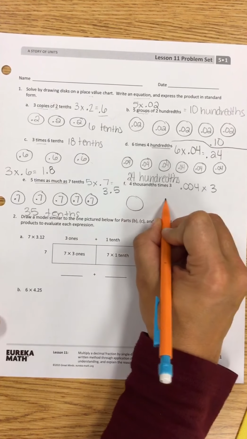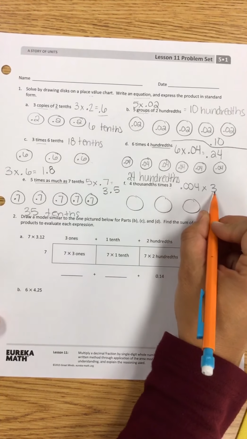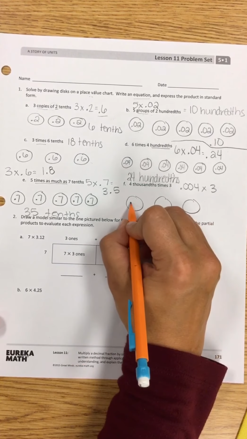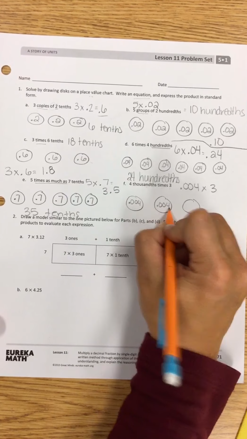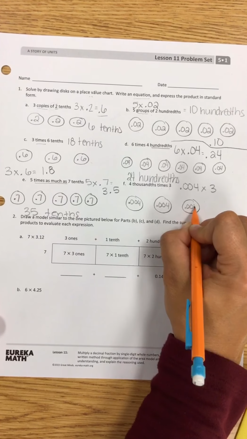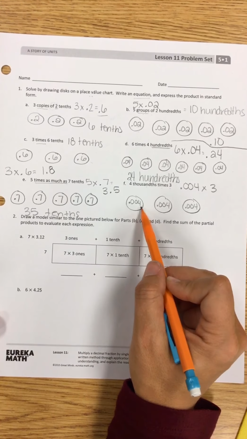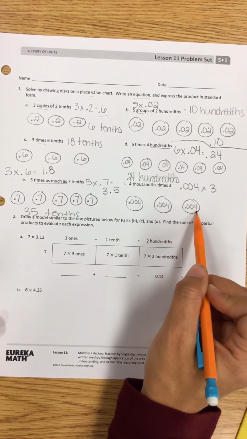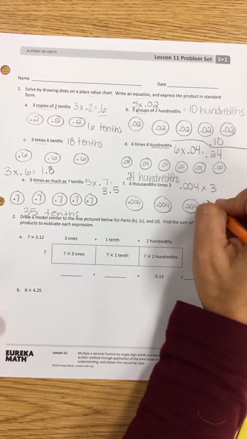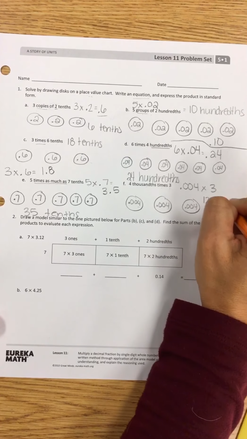So I'm going to draw 3 discs because I'm multiplying it 3 times. I'm going to put my 4 thousandths in each of my discs. And if I look at it, I've got 4 and 4 and 4, well, you can also think 4 times 3 would be 12, so the answer is going to be 12 thousandths.